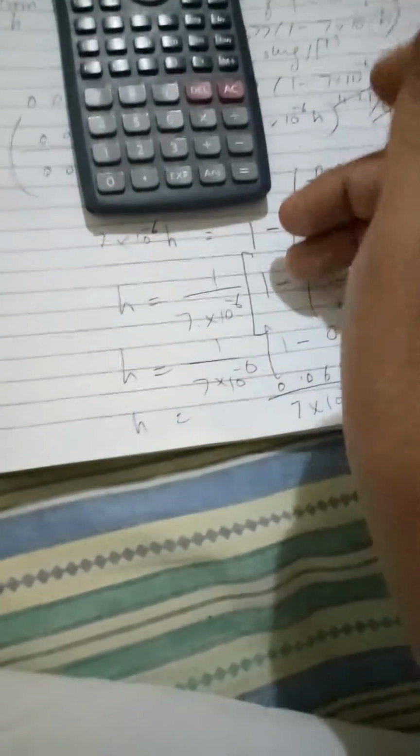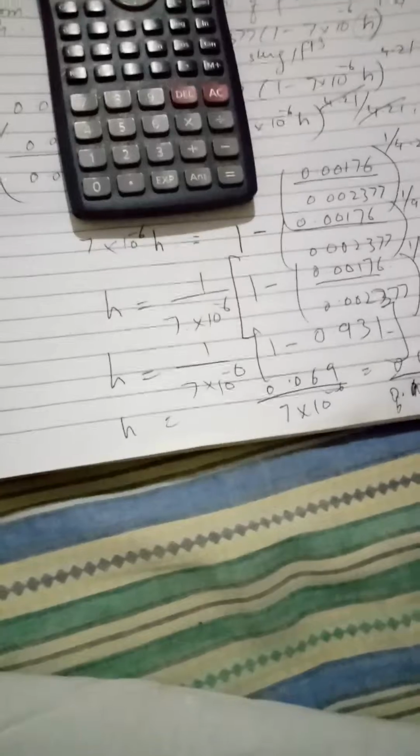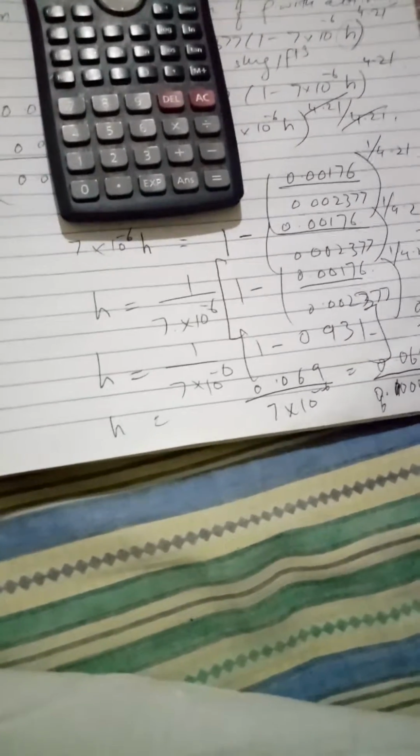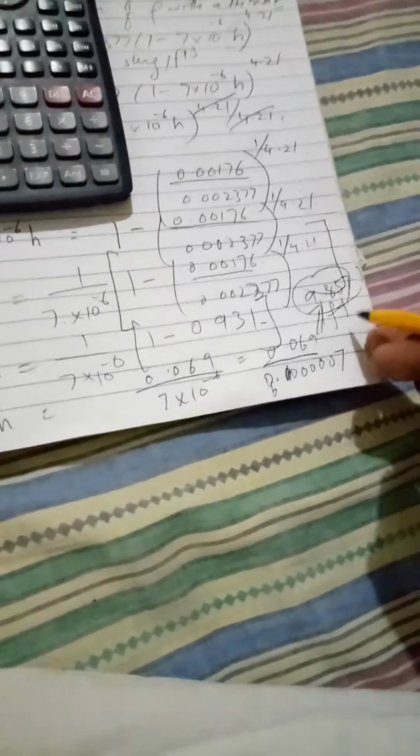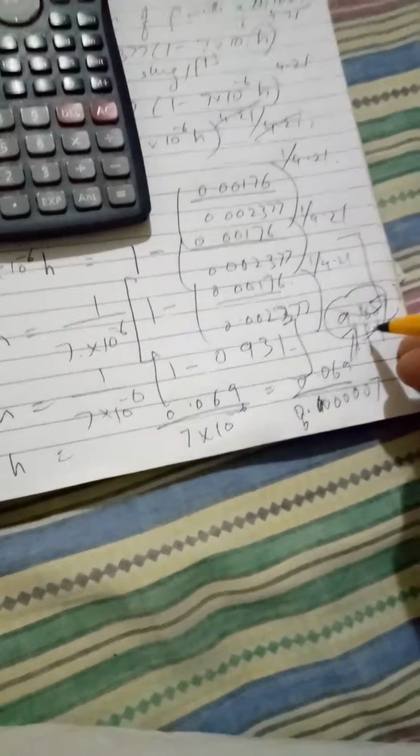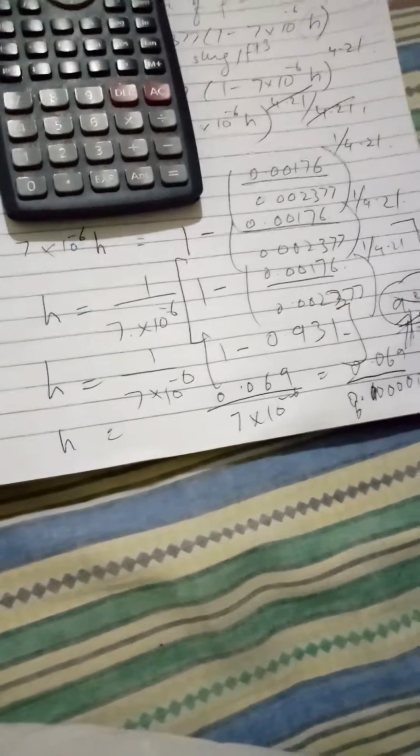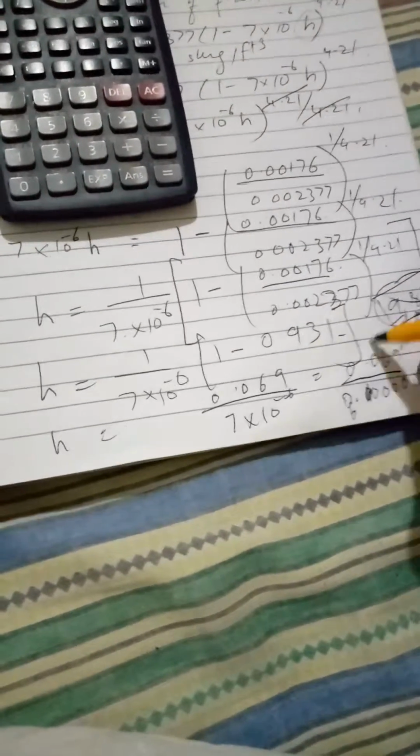And you get the answer of about 9857 feet. The difference is normally the same. We can calculate and use it. 9857 is the answer. So this is how you calculate the height.